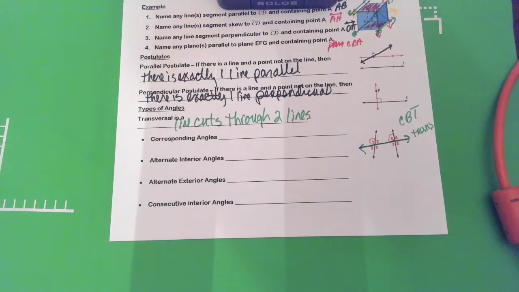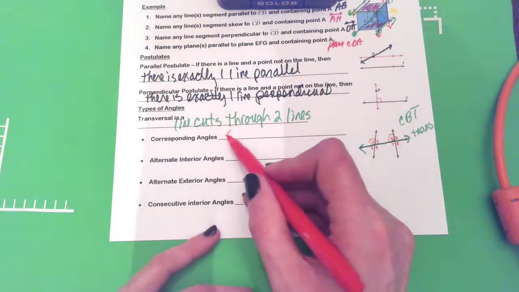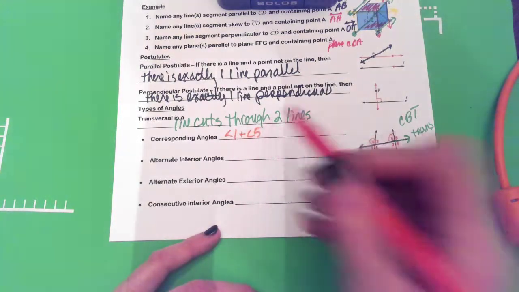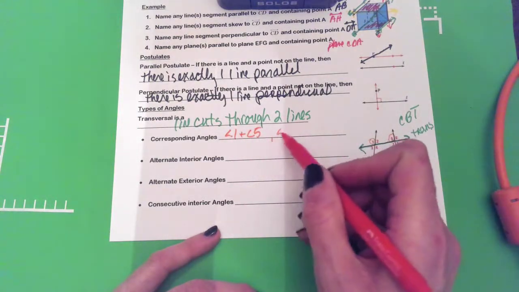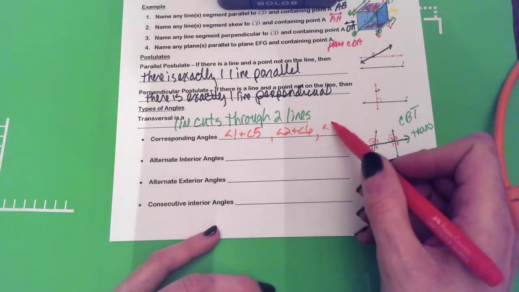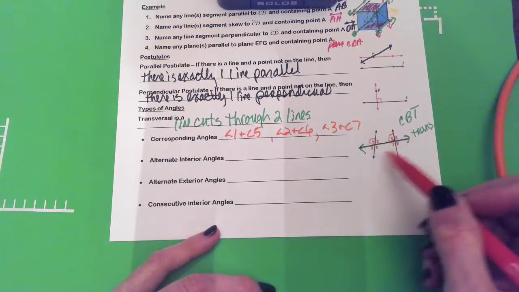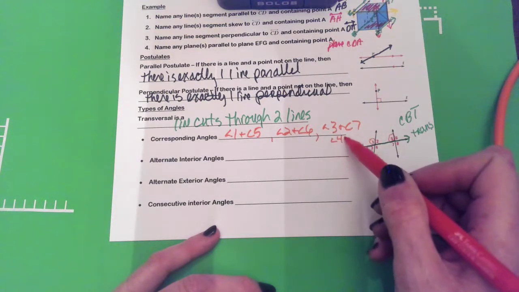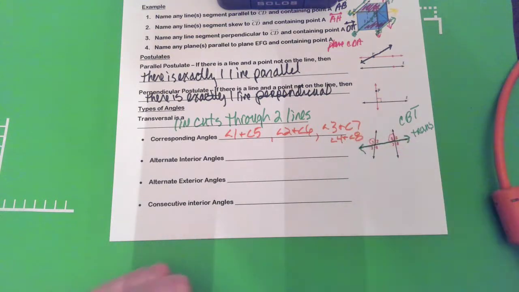That is the same as a corresponding angle. So my corresponding angles are going to be angle 1 and angle 5, angle 2 and angle 6, angle 3 and angle 7, and angle 4 and angle 8. Corresponding means in the same place.